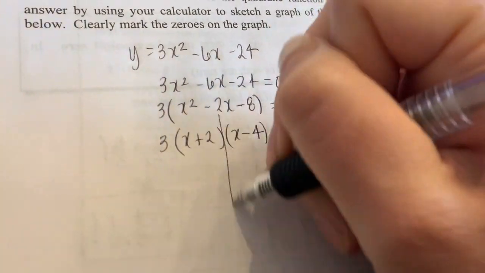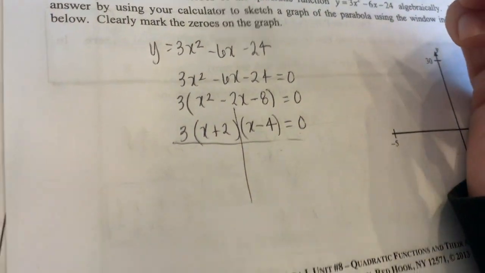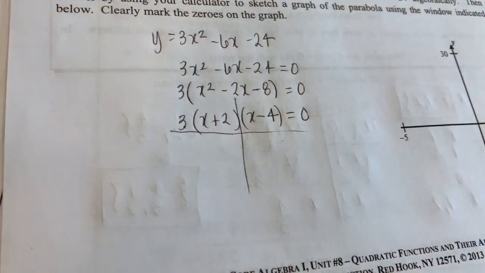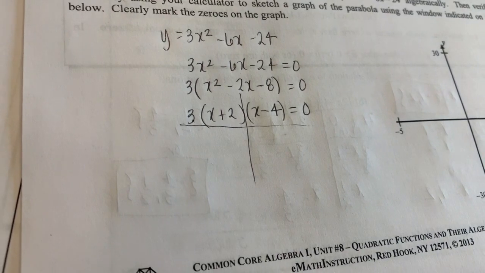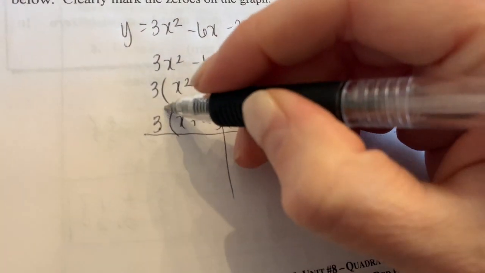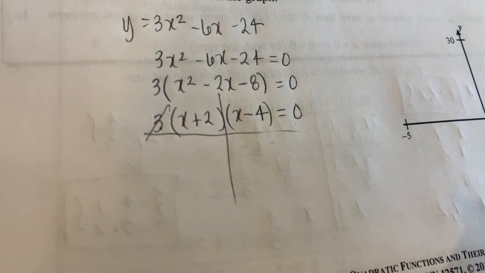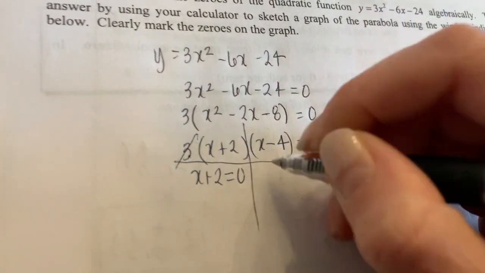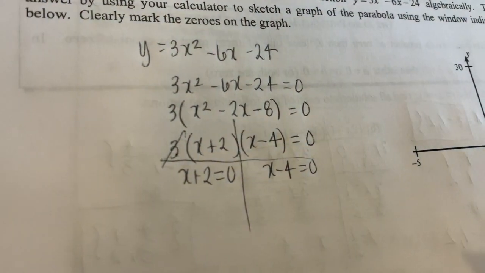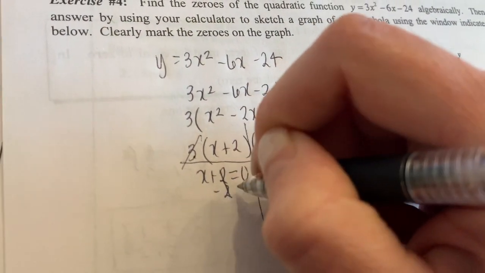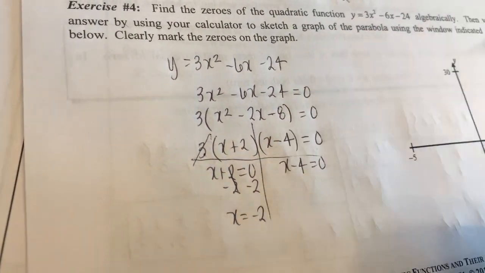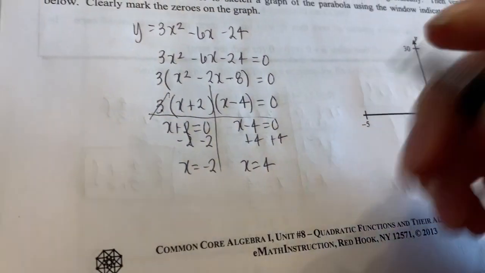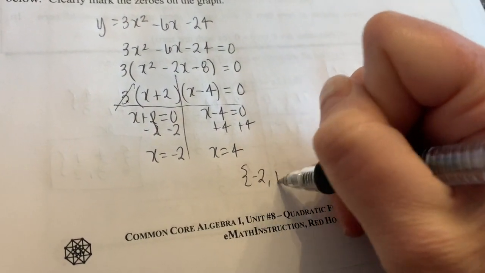And now we split this up, and we set it equal to 0. The 3 is completely irrelevant here, because it can't be equal to 0, so we don't have to worry about it. We're going to actually just ignore it, because basically you would have to say 3 equals 0, which will never be true. So x plus 2 equals 0, and x minus 4 equals 0. Subtract 2 from both sides. X is negative 2. Add 4 to both sides here, and x is equal to 4. So our solution set would be negative 2 and 4.